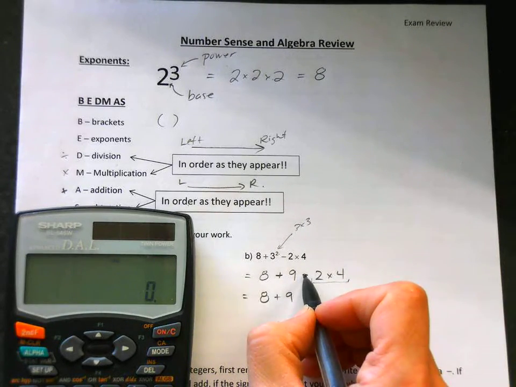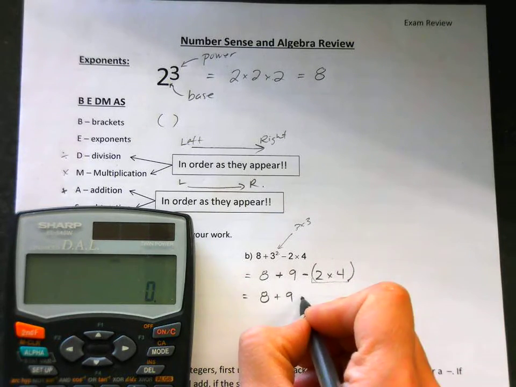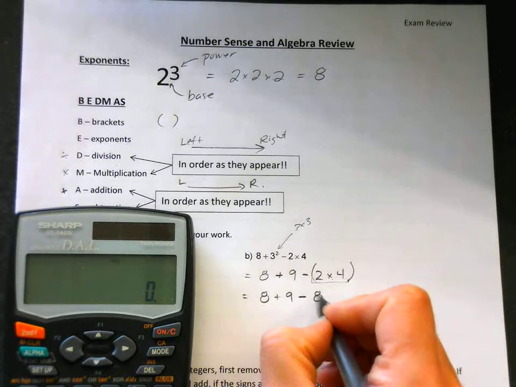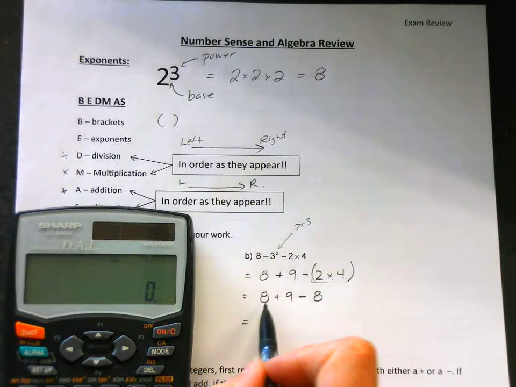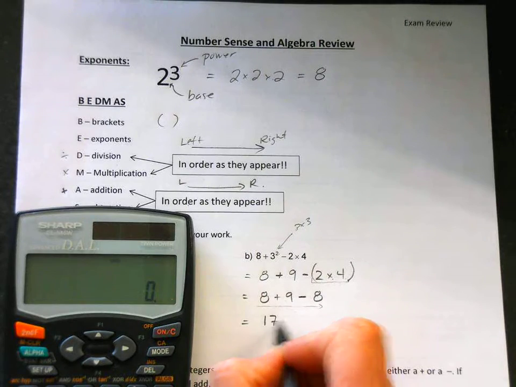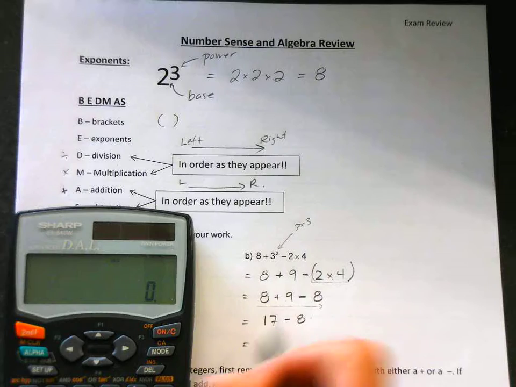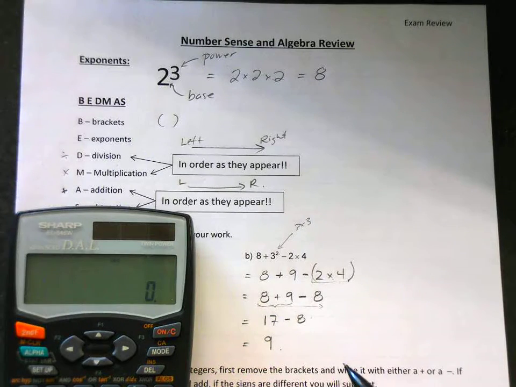Now there is a negative sign here, but you could think of it as brackets because I need to do the multiplication first. So write down the negative and just do what's inside the brackets: 2 times 4, which is 8. If you need to do it in a calculator, that's fine. Now I'm going to do this from left to right. So 8 plus 9 is 17. And then write down whatever you didn't do, because that part was the 8 plus 9. And now I have to subtract 8, and I get 9.